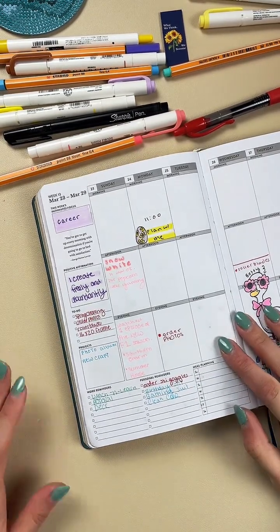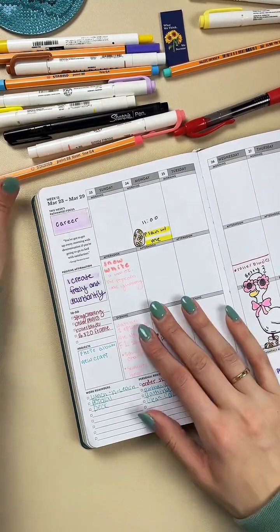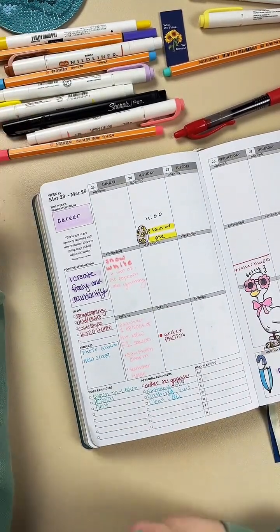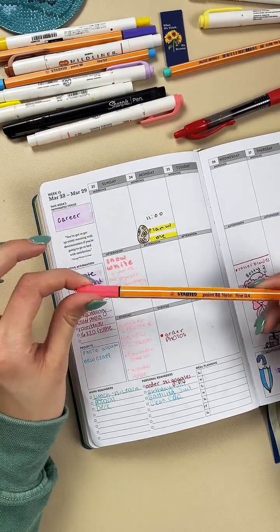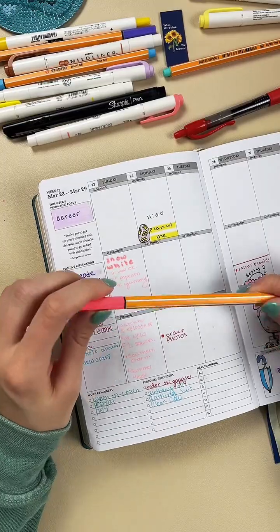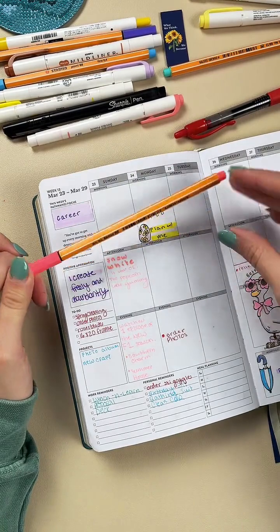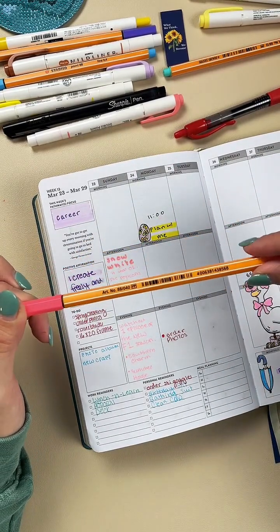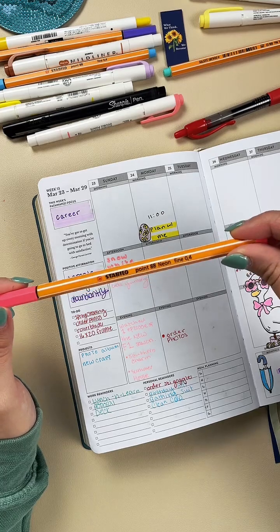Jessica, where did you get the pen? You can just get these wherever you shop. This is the Stabilo pen. And I'm also using a combination of different Zebra products, but this is the Stabilo 0.88 neon pen.